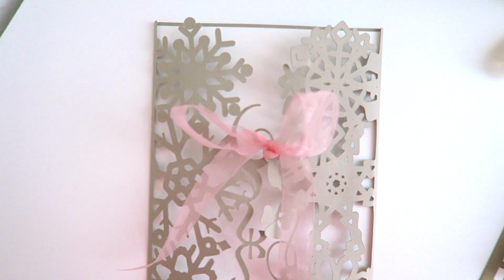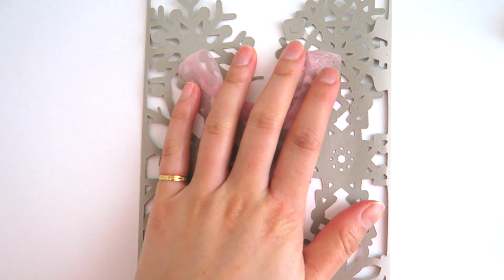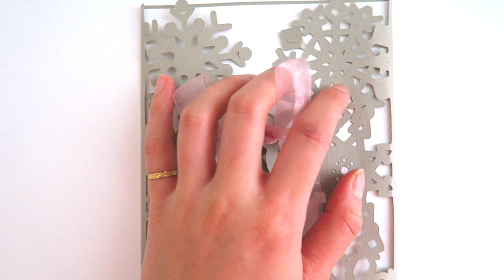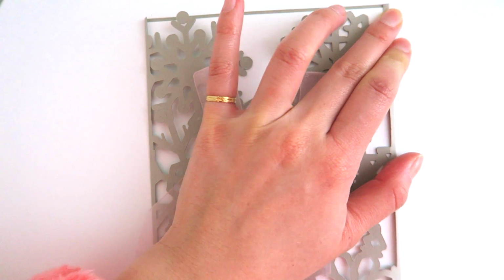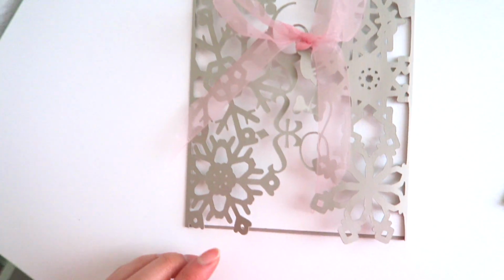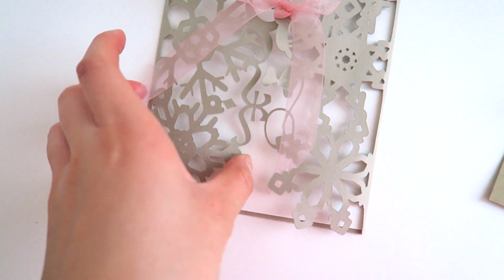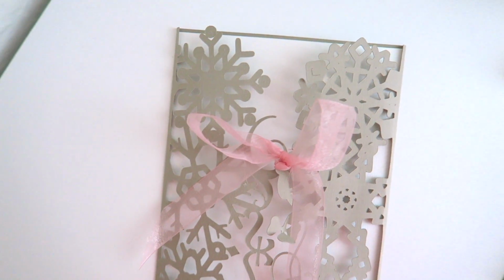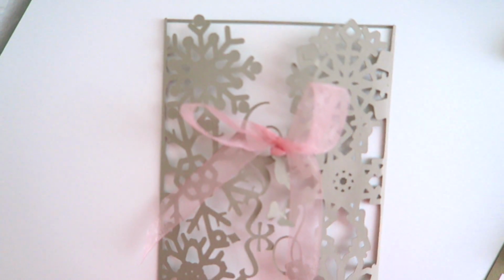So after my Cricut printed out the image, this is what I have. It doesn't have to be a bow. It can be anything that matches your theme. I didn't use the color that I put on the Cricut. It doesn't really matter. This is just an example of how it would turn out. So this is how it looks. If you want, you can make the back a little snowflake too. It's up to you. This is how this card turned out.